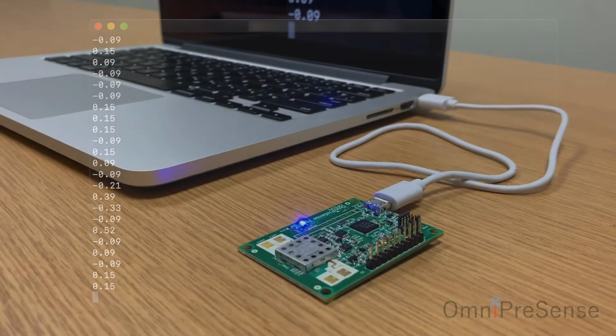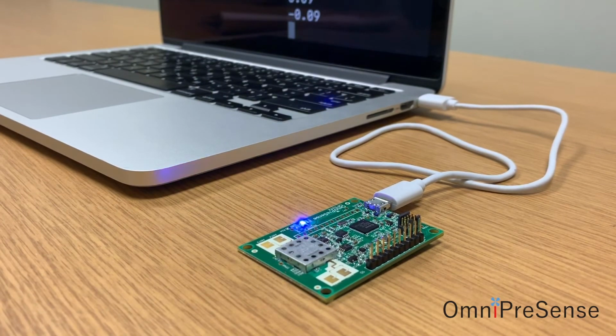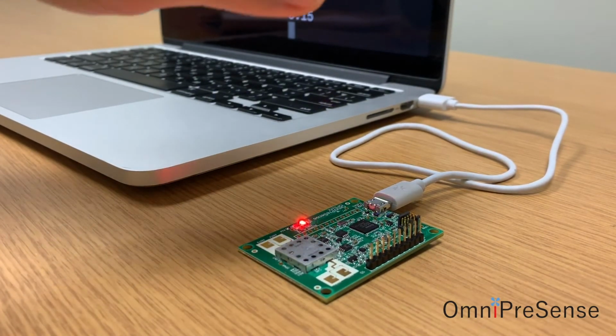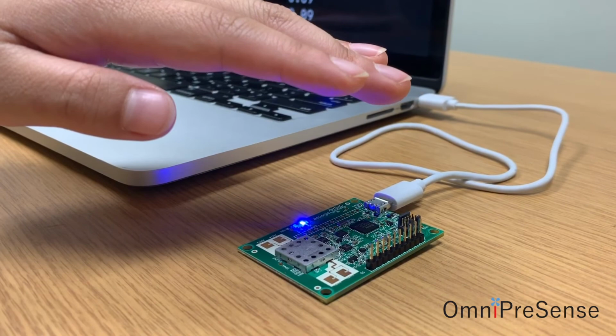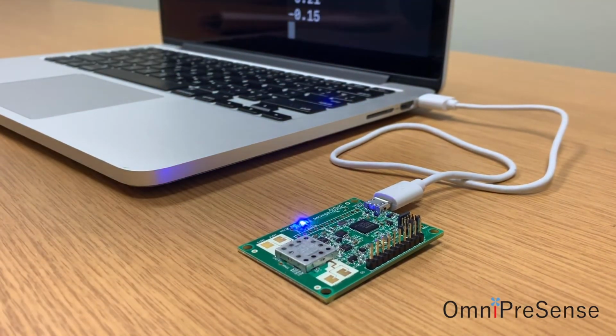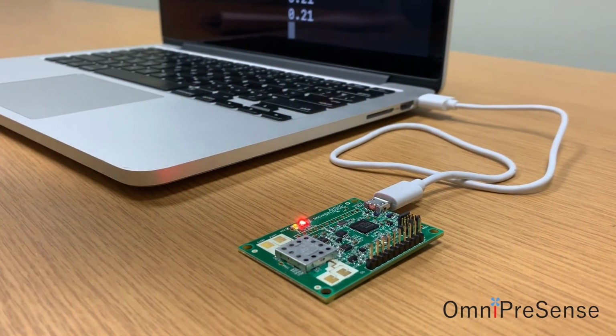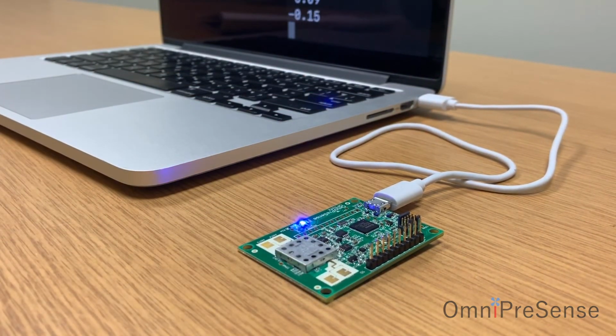Once connected, the data reported by the sensor will start streaming to the terminal when an object in motion appears for the Doppler radar, or there's an object in the sensor's field of view with the FMCW radar. The negative numbers and the blue LED indicate an object moving away from the Doppler radar sensor. The positive numbers and the red LED indicate an object moving towards the sensor. You can simply test this by moving your hand towards and away from the sensor.